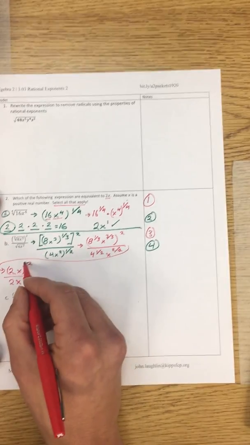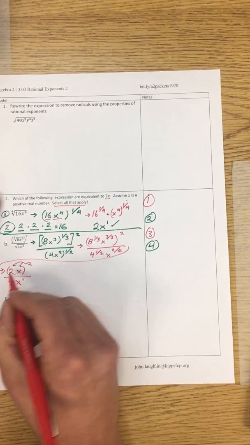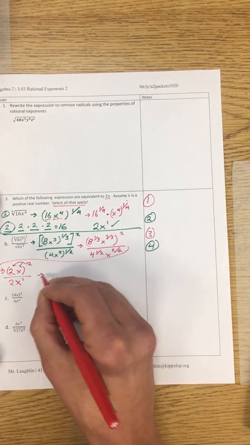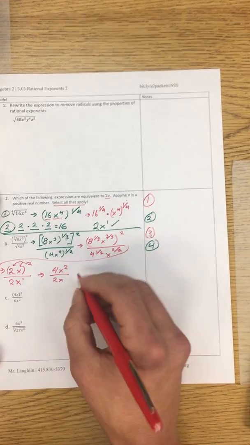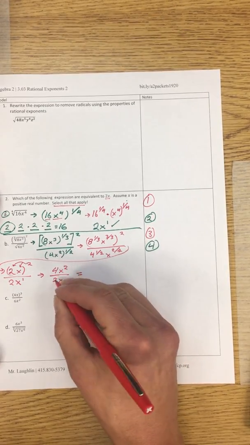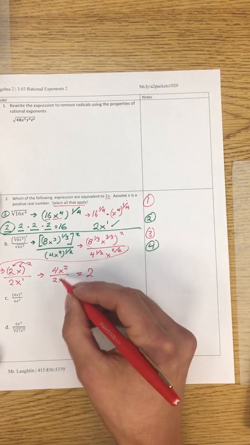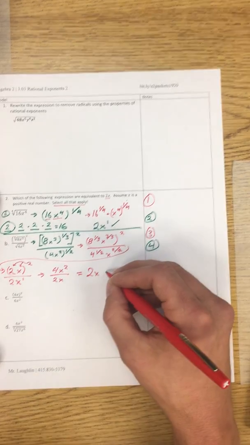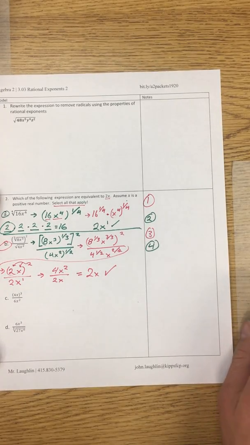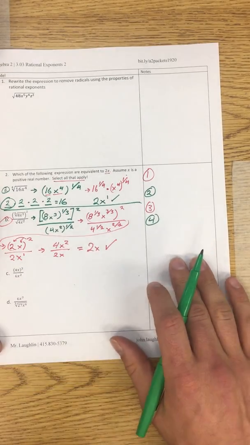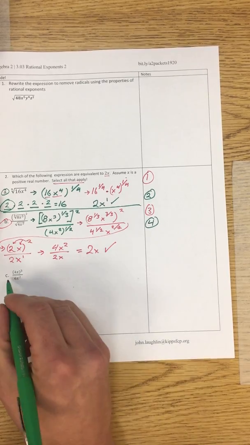Now, this one I kind of have to repeat over again. This 2, again, is going to go to both of these things. So I'll get 4x squared over 2x. 4 over 2 is 2. X squared divided by x is x. So B is also equal to 2x. All right, halfway home, and that was the hardest one.